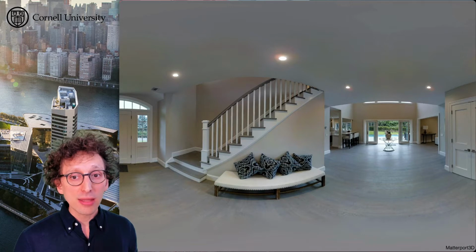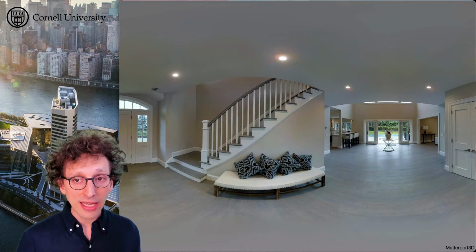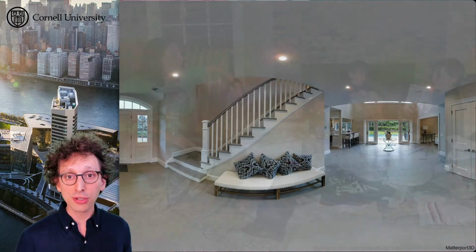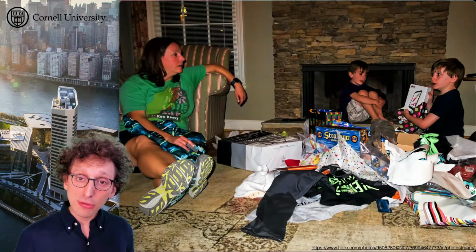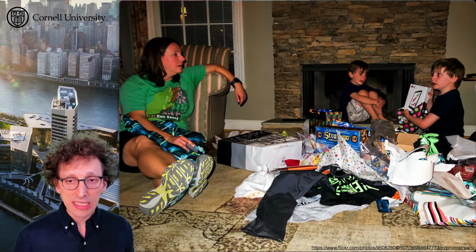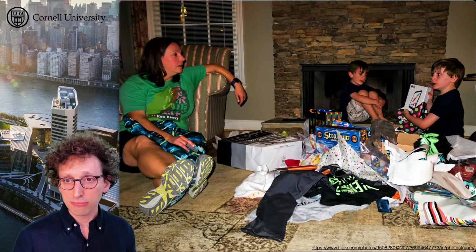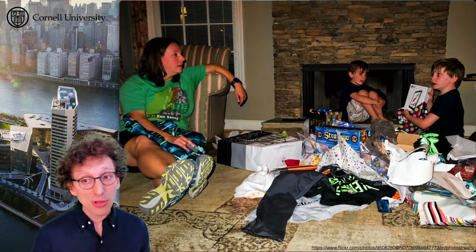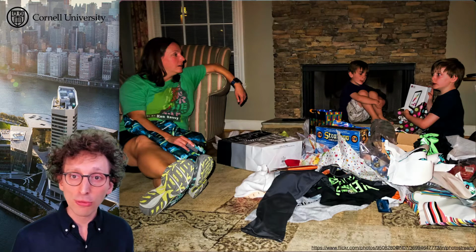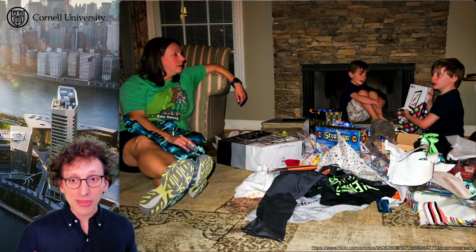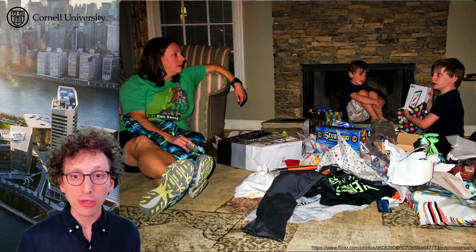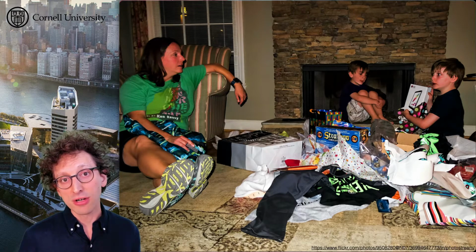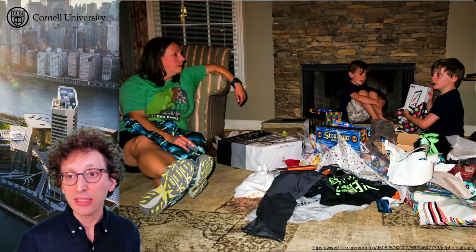These kind of environments, although they use real-life houses, are actually very different from what agents are likely to encounter in the real world. For example, consider this scene that looks very different. This is a house with two children and a mother watching them as they unwrap gifts. It's a much more cluttered and complex and even more interesting environment. The positions of the objects and their configurations, the perspective of the image, they all introduce challenges that are not seen in the Matterport 3D data.